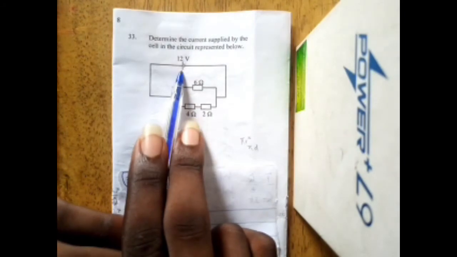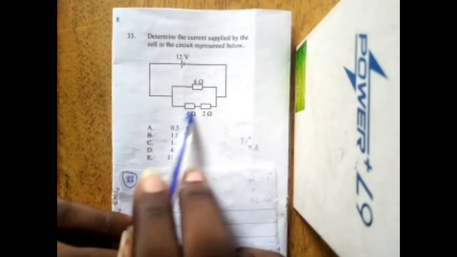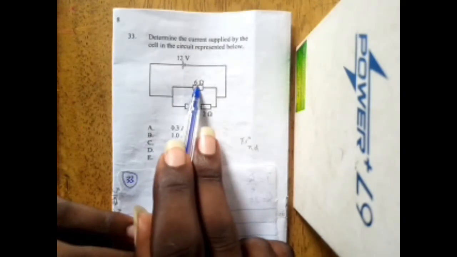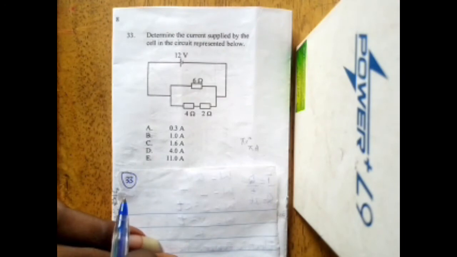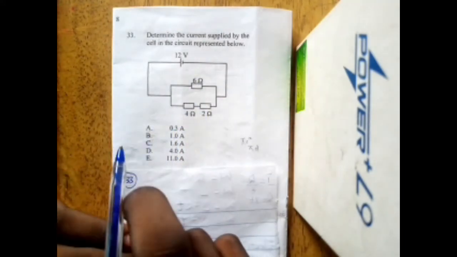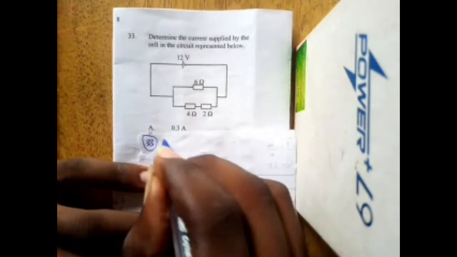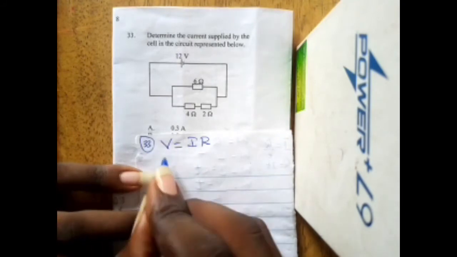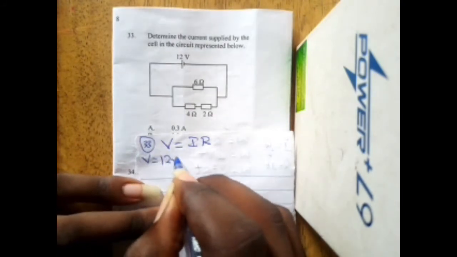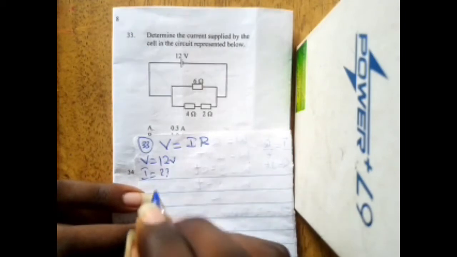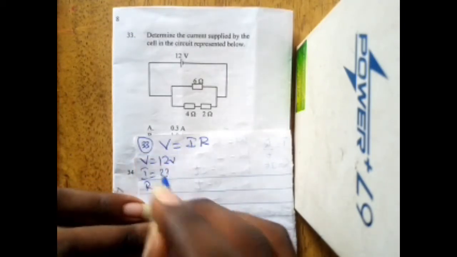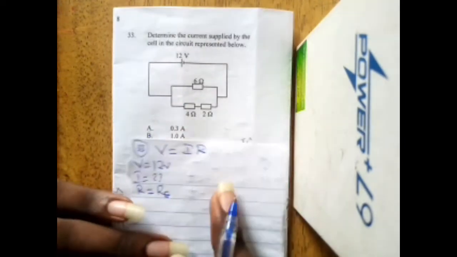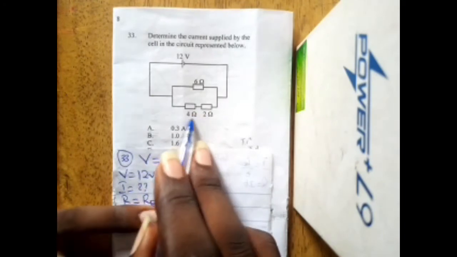This is our cell. This is the source of electricity. You have a connection of resistances. You have a series connection of 4 and 2 connected in parallel to a 6 ohms resistor. We have to find the current supplied in the circuit. And recall from Ohm's law that V is equals to IR. Now we know our voltage, which is given as 12 volts. The current is unknown. And we have to find the resistance in the circuits now, which is the effective resistance of the circuits.